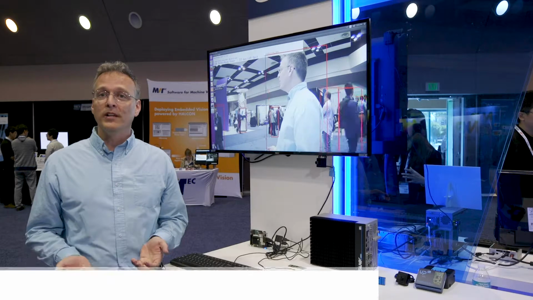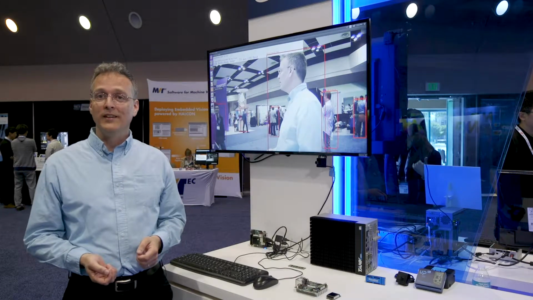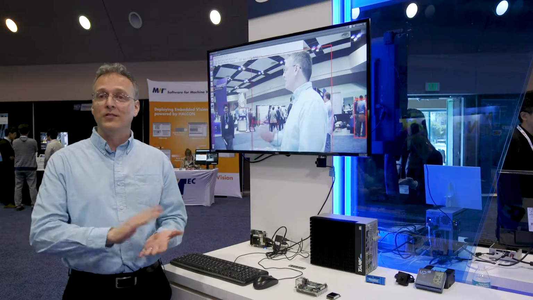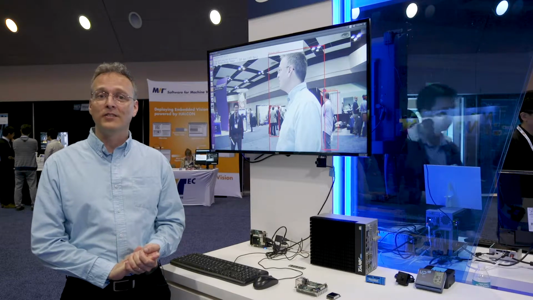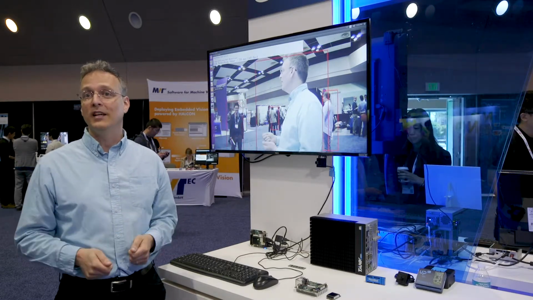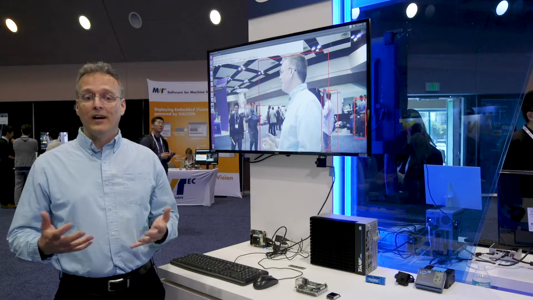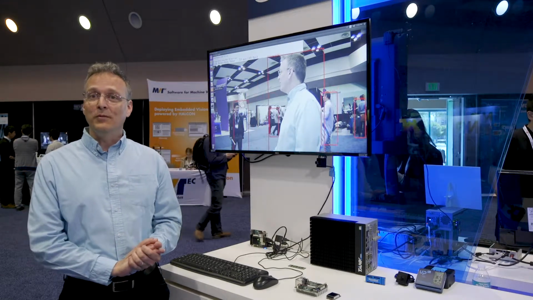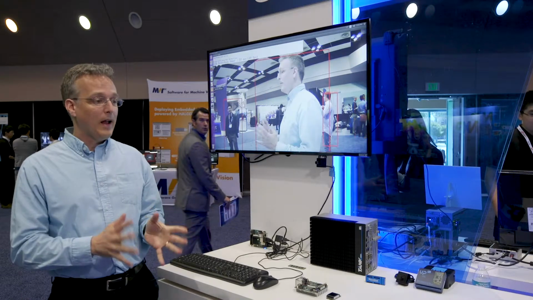Here at the show, we're introducing the OpenVINO toolkit. And as you've probably seen in some other videos, this covers inference for CPU, GPU, FPGA, and Movidius. And this offers a great, easy way to program. And you can get some great performance.